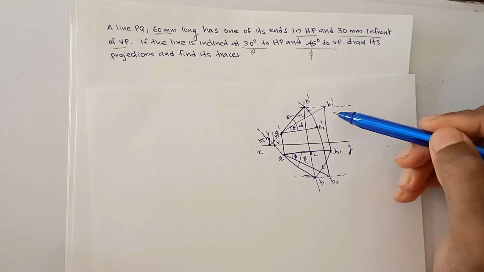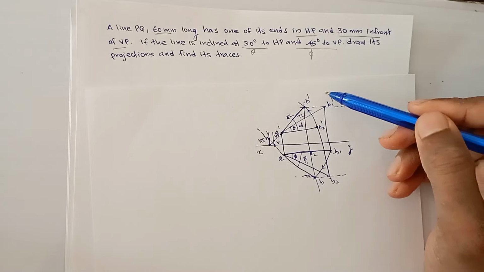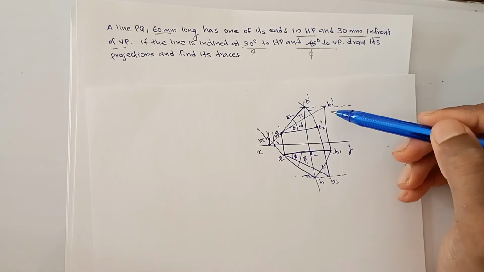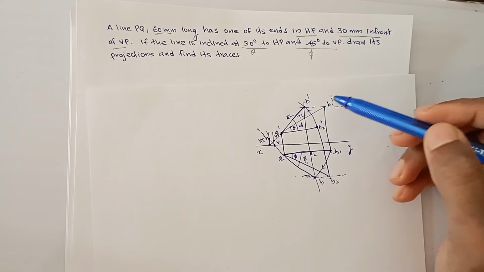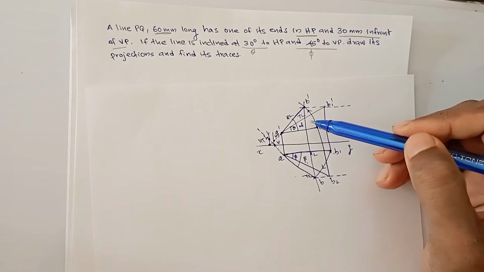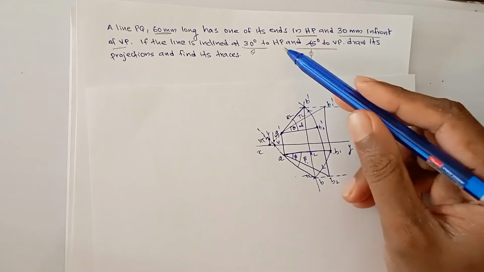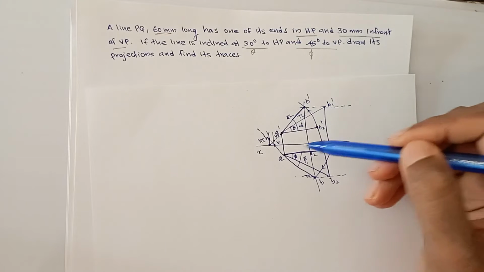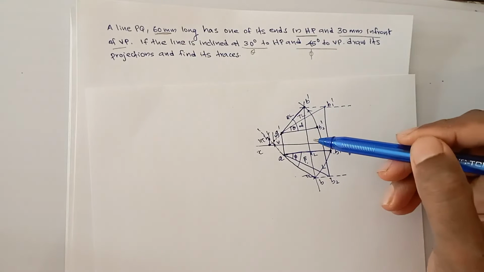Before starting any question based on projection of line by the line rotation method, this picture must be in your head, or you have to draw this picture anywhere in your question paper or answer sheet. Then you have to compare this basic structure with the given question. This is your basic structure of the line rotation method.